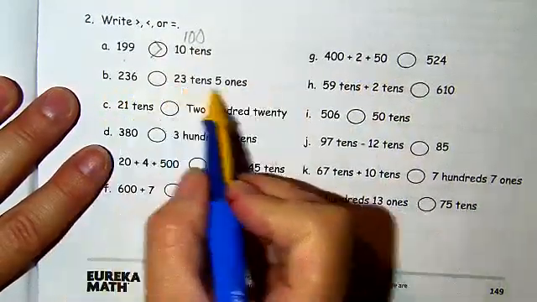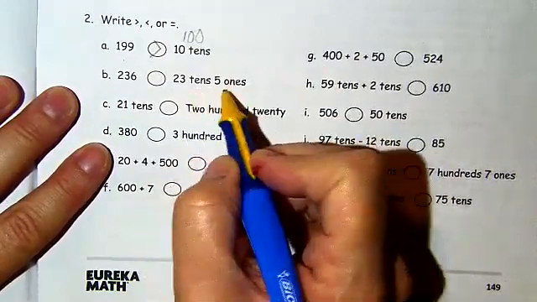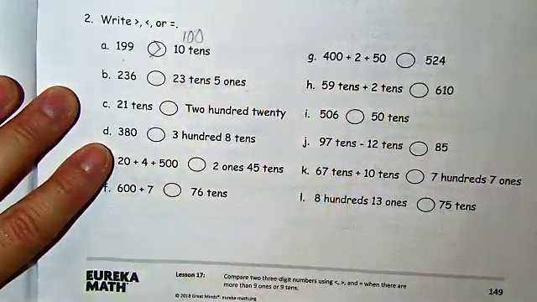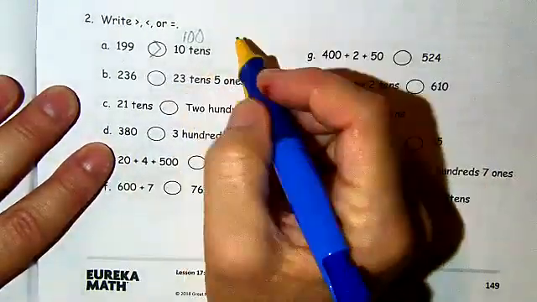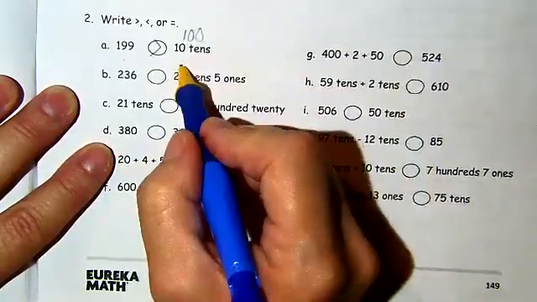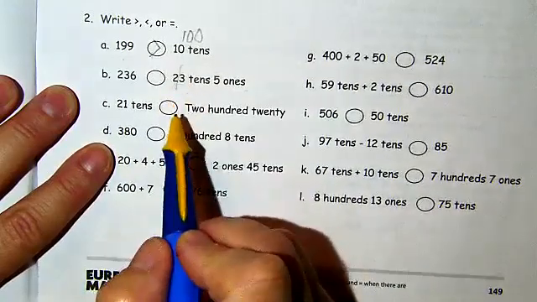Again, we have standard form and unit form. And here, not just tens and ones, they have 23 tens. So remember, 23 tens is like saying 2 hundreds, 3 tens.